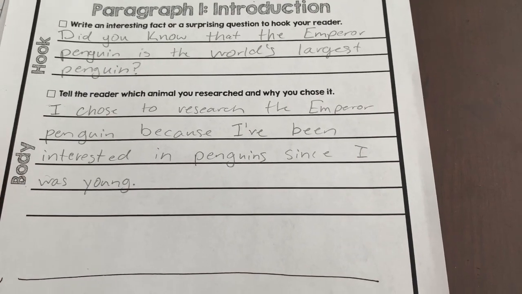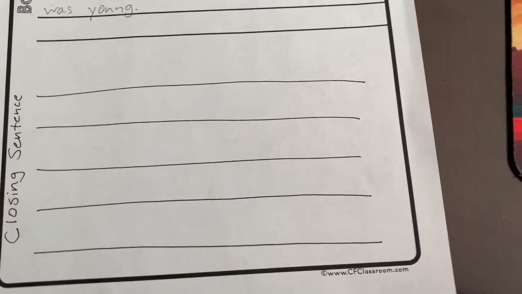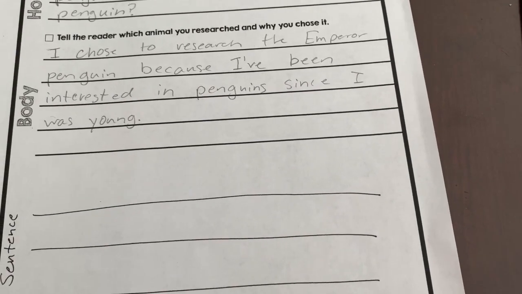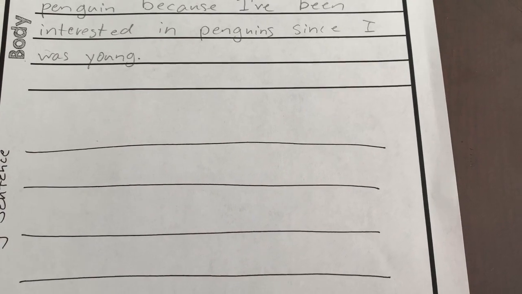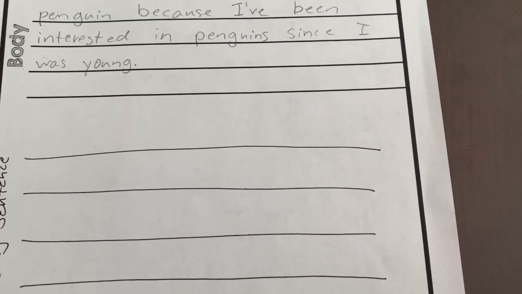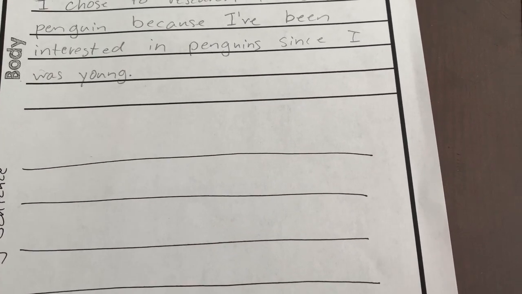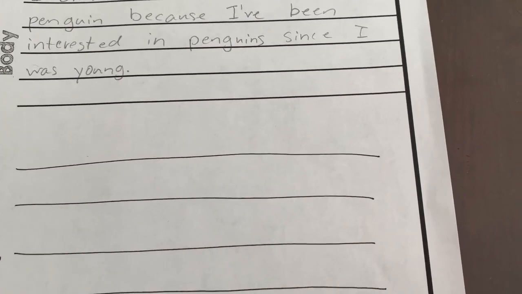The last thing that we are going to do is we are going to write a closing sentence. And that means we need to wrap up this paragraph. We don't just want to stop here and then move on to our next topic. We kind of need to bring some closure to this paragraph. And a good way to do that is to get the reader looking forward to learning even more about your animal. So here's a couple of options. One thing we could say is, keep reading to learn more about your animal.